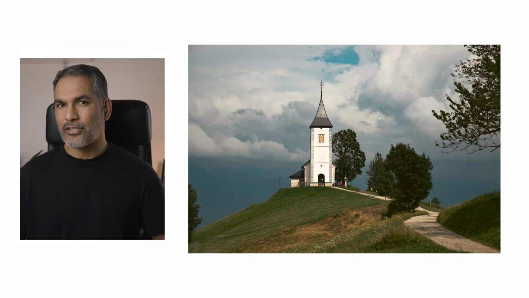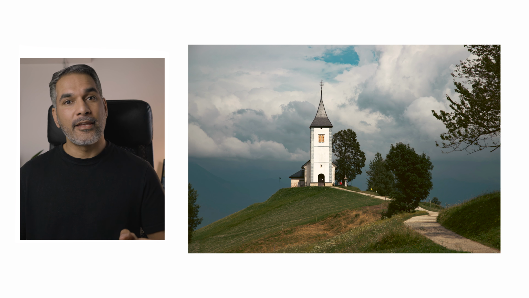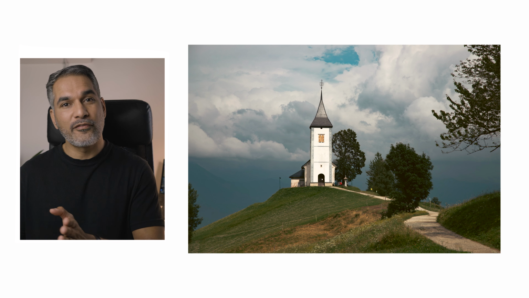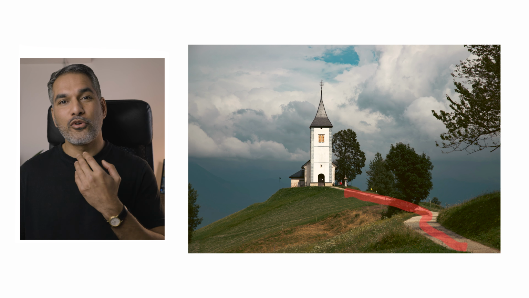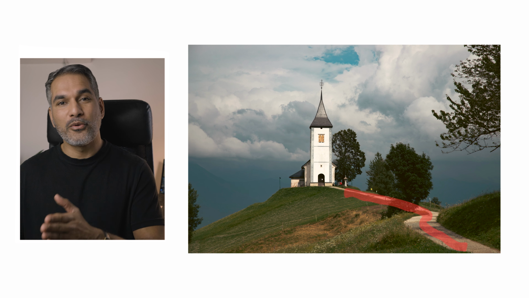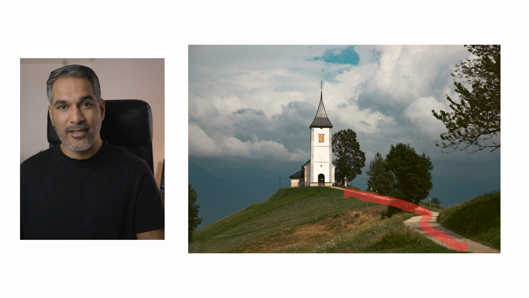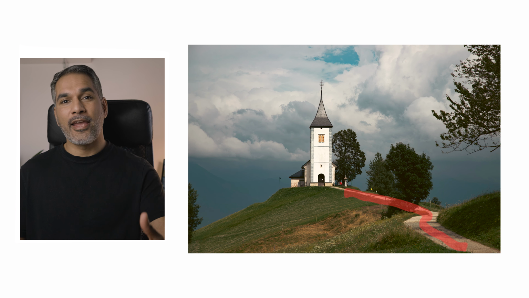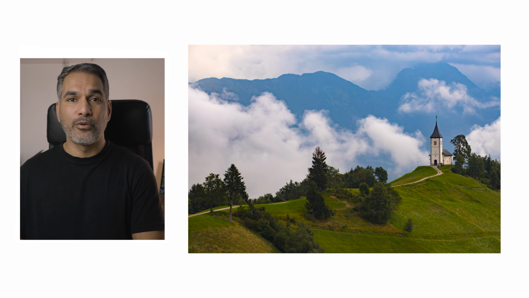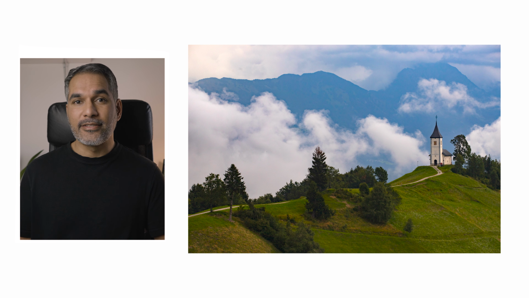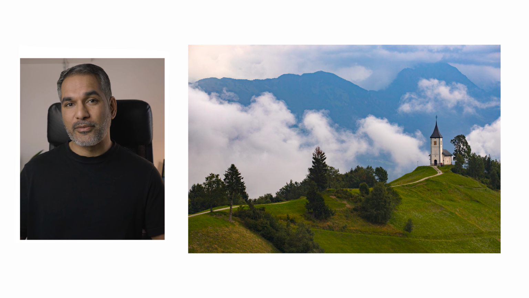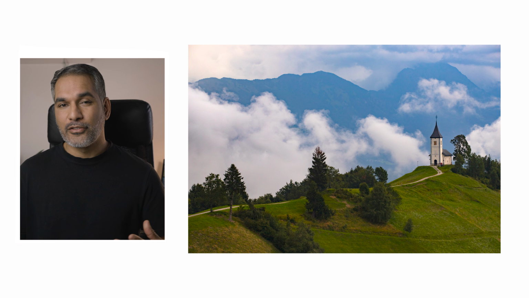Here's another one. This is when I was traveling through Europe. This is a church in Slovenia, and here I'm using the curved pathway to draw your attention to the church, to the subject. And it was a beautiful day. I went here on a few different days, and here's another example of how I used the pathway in a different way, from a different perspective, at a different point of the hill to lead your eye to the church.